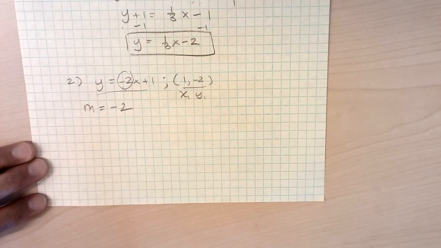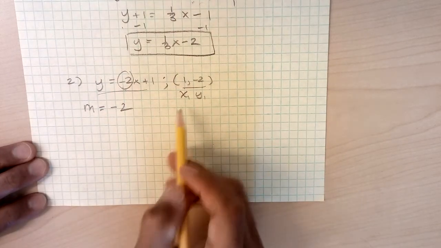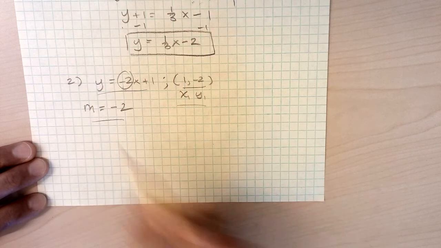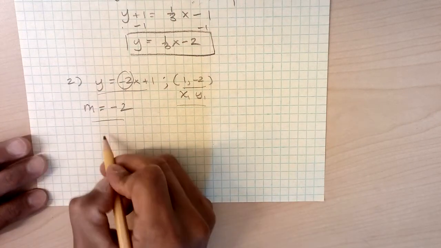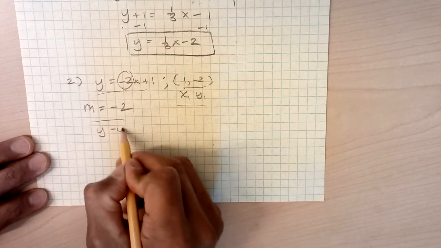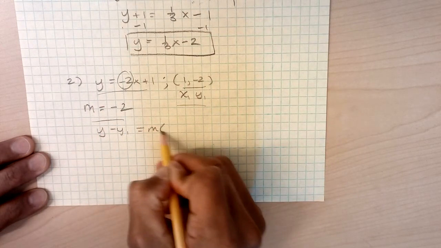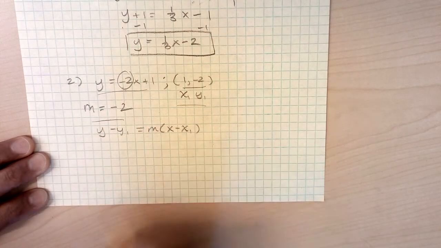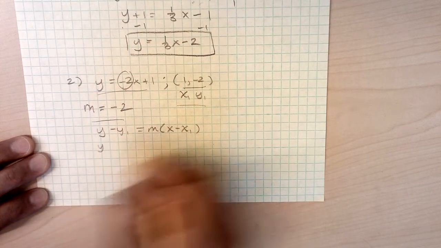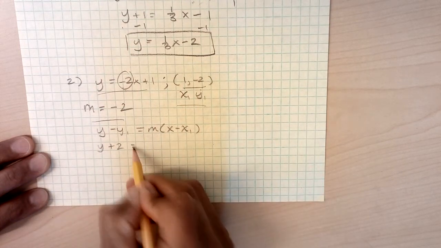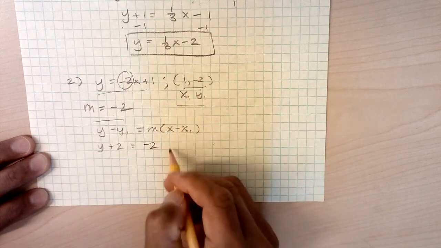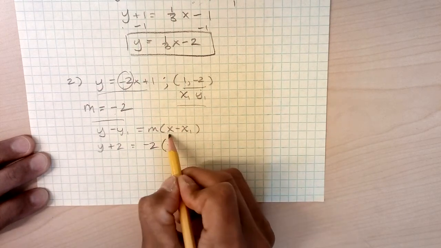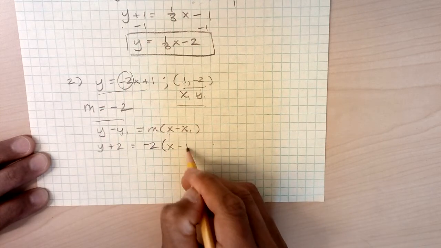So I'm going to let that be x sub 1, y sub 1. And just like the last example, since we know a point and the slope, even though I'm going to write my final equation in slope-intercept form, I'm going to use point-slope form first. Y minus y sub 1 equals m times the quantity x minus x sub 1. So y minus -2, same as y plus 2, equals m, -2, times a quantity, that means parentheses, x minus x sub 1. So x minus 1.